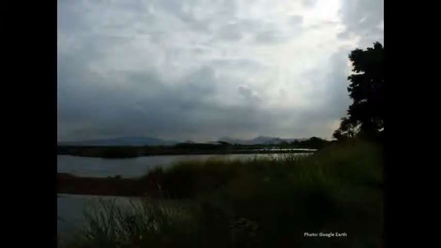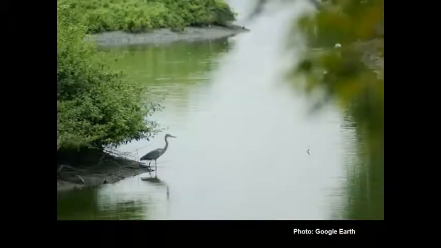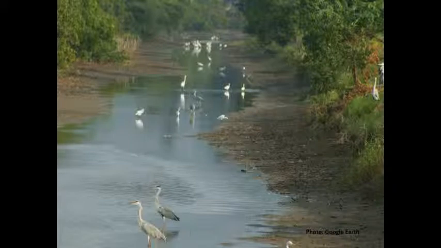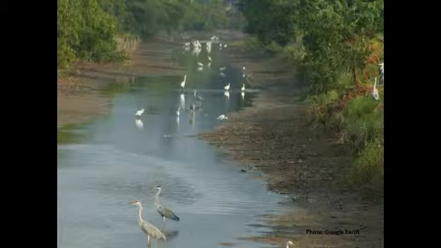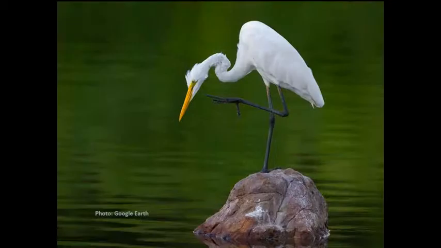Here are some other images just from Google Earth. So obviously a great area for shorebirds, lots of shorebirds, and just looking at it, relatively low visible pollution. Obviously we can't tell what the water quality is, but there's no apparent litter or cans or bottles. It looks relatively clean. Egret. And then looking across it, Mai Po to Shenzhen.